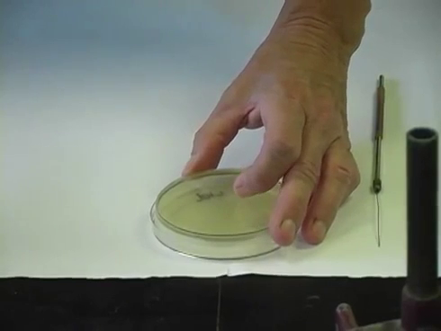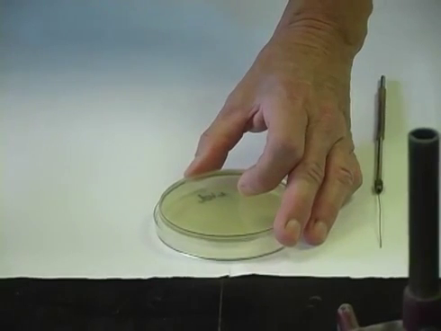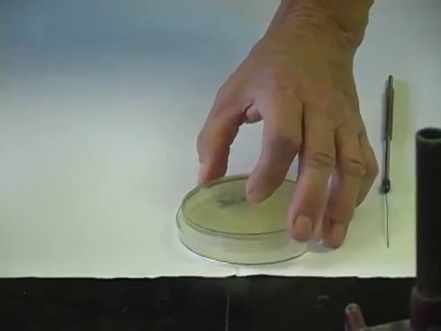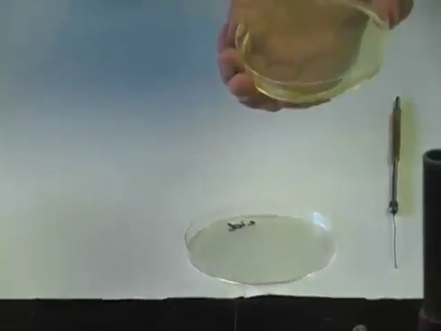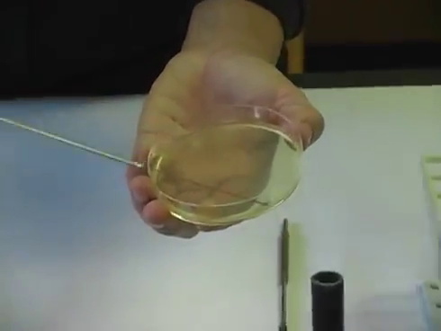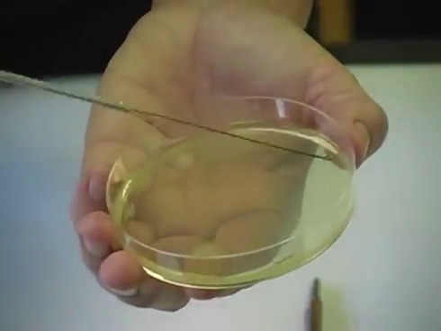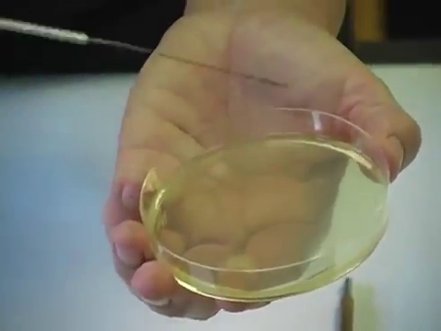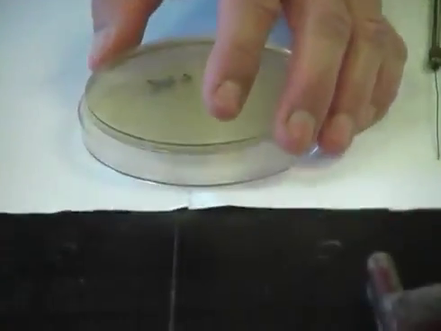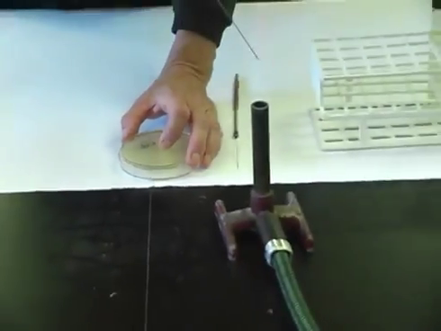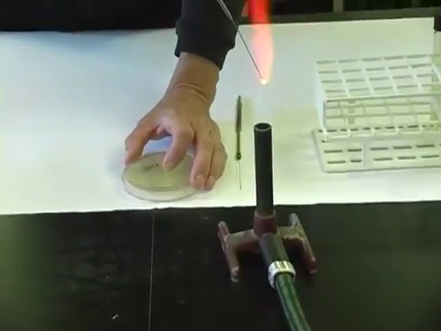The process of spreading the bacteria over the surface of the plate is called streaking. I'll first spread my loop full of bacteria over approximately a quarter of the plate. I close my plate, and I flame my loop to kill any remaining microbes on it.